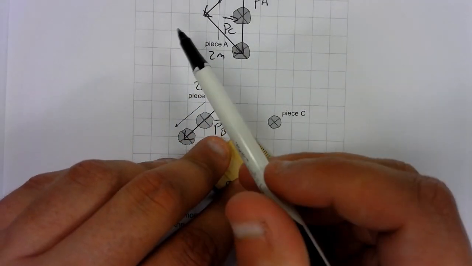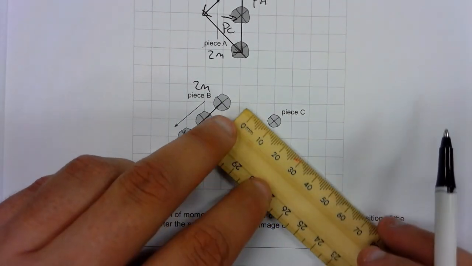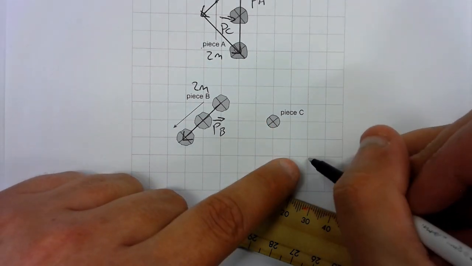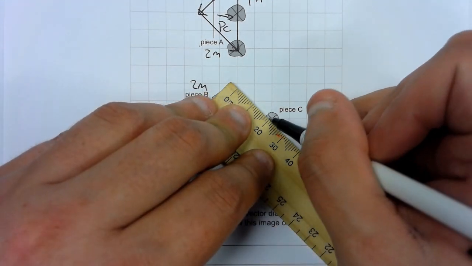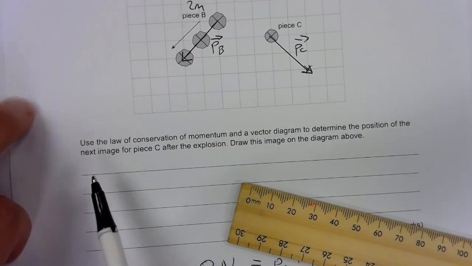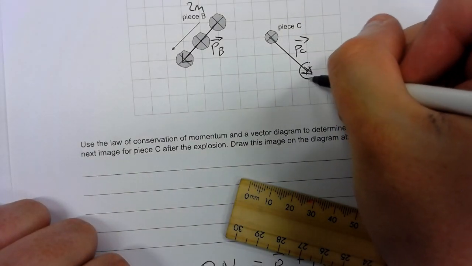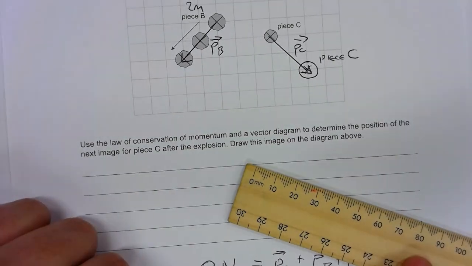All of this is to say, where do I draw P_C? Like we just saw, the momentum of P_C is 2 down and 2 to the right. That's the vector that represents that momentum. So here's P_C, 2 down and 2 to the right is this point. So the momentum is down to there. This is P_C, and that's us determining the position of the next image. Draw this image. P_C is pretty much a circle. We might label it to be super clear. This is P_C.